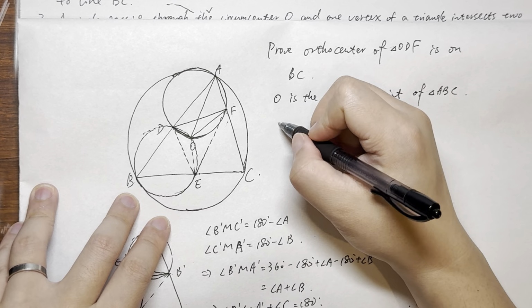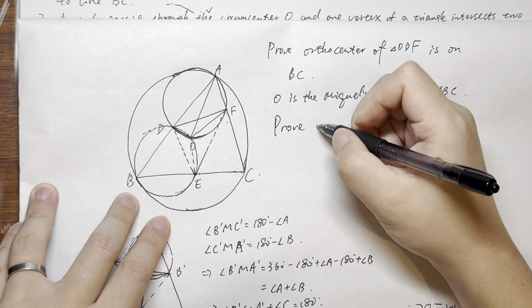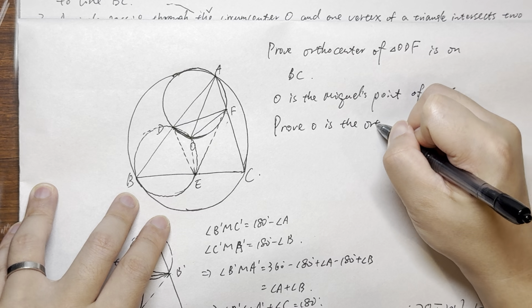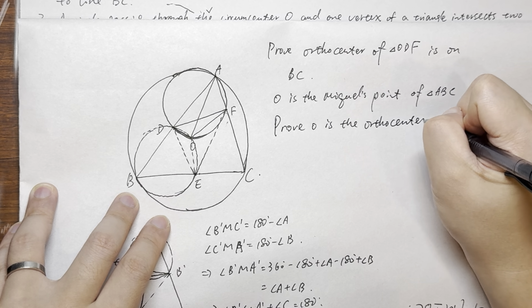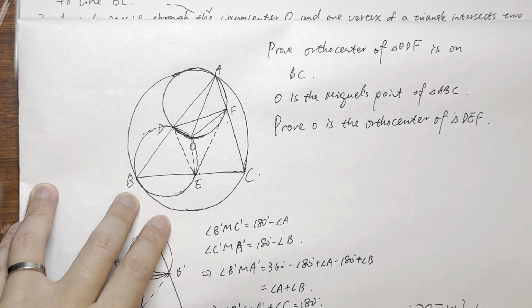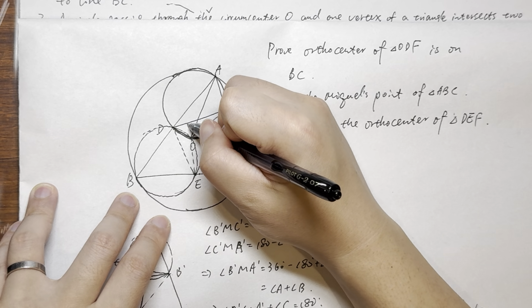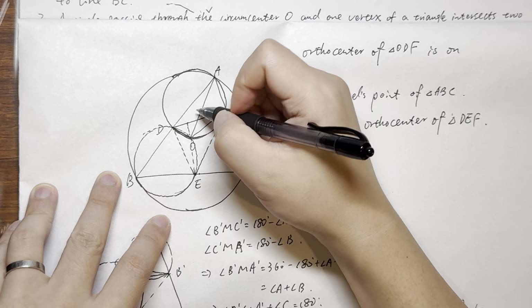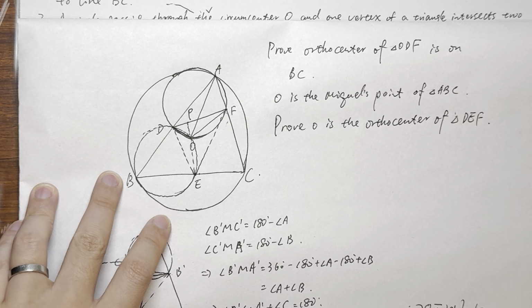So can we prove O is the orthocenter of triangle DEF? Right? To prove that, we just need to extend OE to a point, let's call it P here.